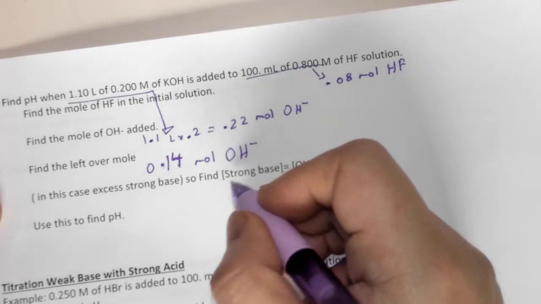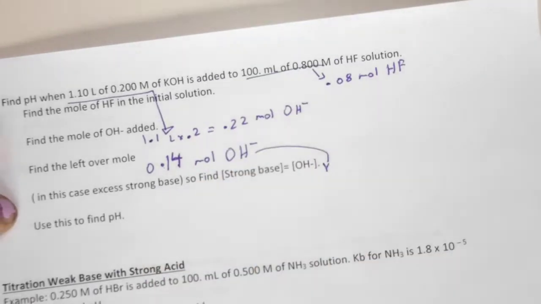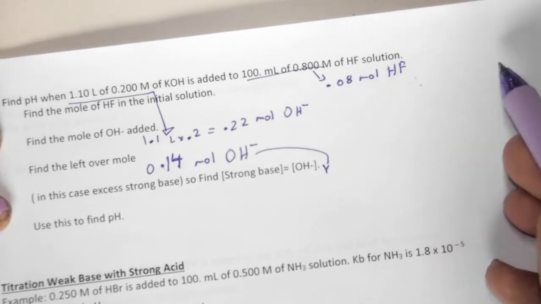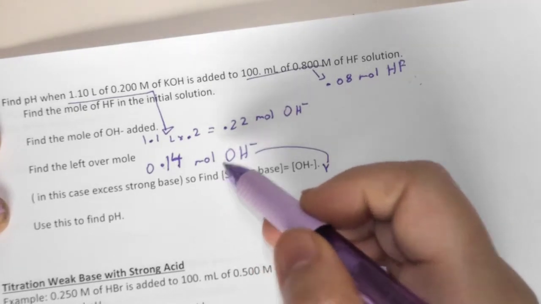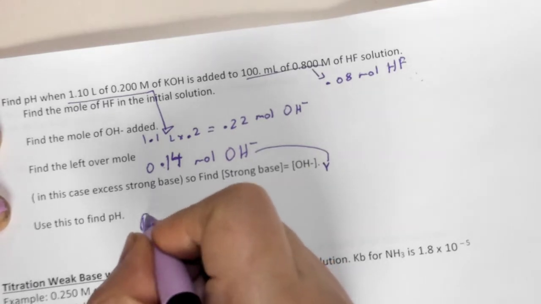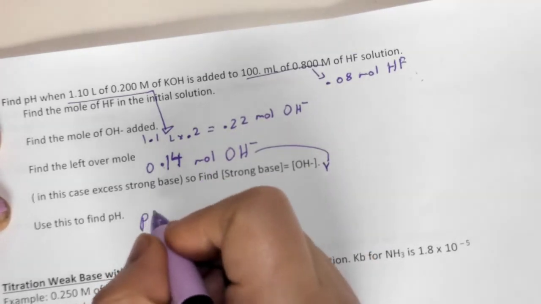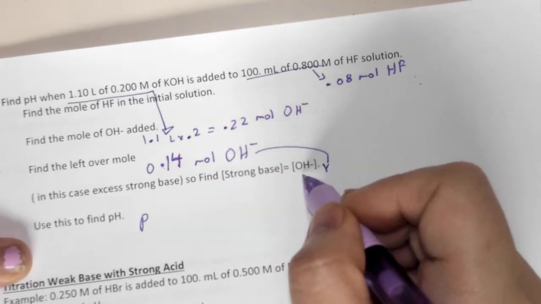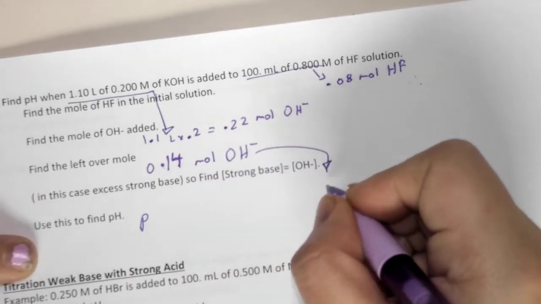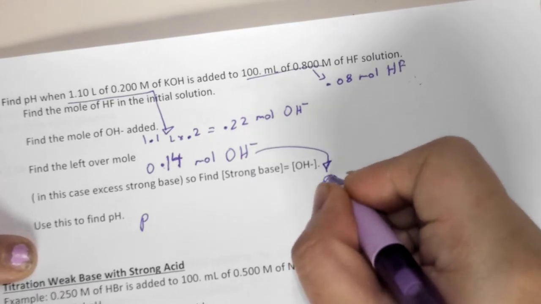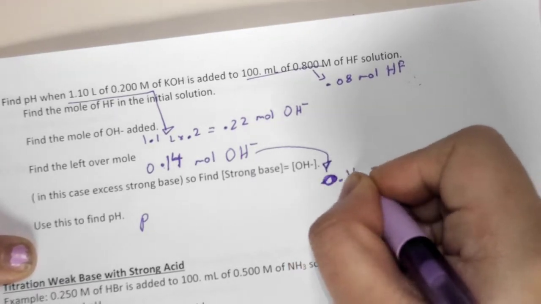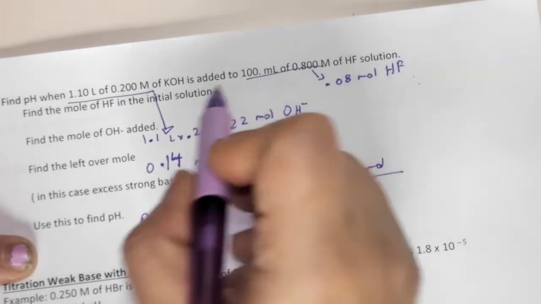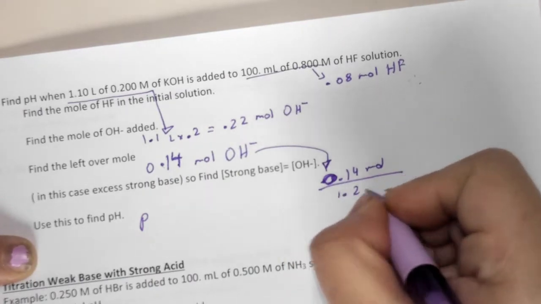Okay, so we said strong base. That means this is it. You're not going to use this guy. True, there's going to be some conjugate base, but it's negligible. We're not going to care. We're only going to care about this guy. To find pH, you basically do the concentration of that. So find the concentration, right? You have the mole. Don't forget to find the concentration. So 0.14 mole divided by, let's find the liter. 100 milliliter plus 1.1, that means 1.2 liter.